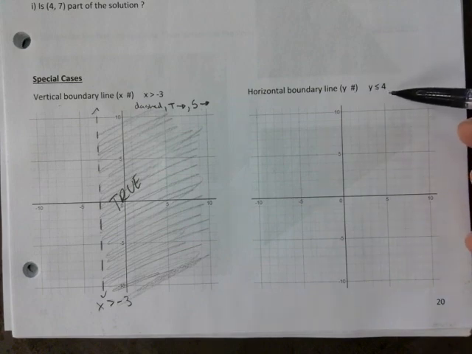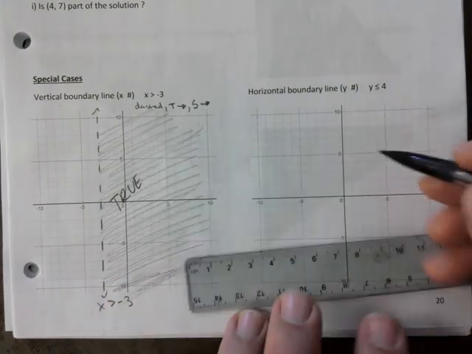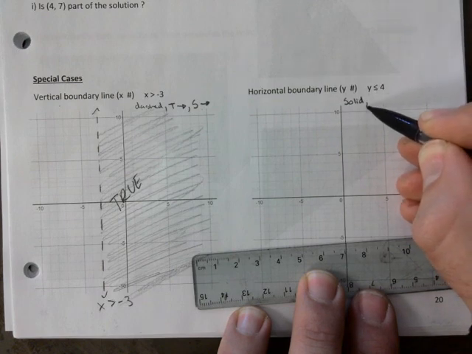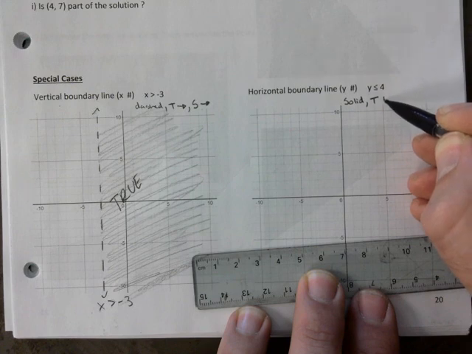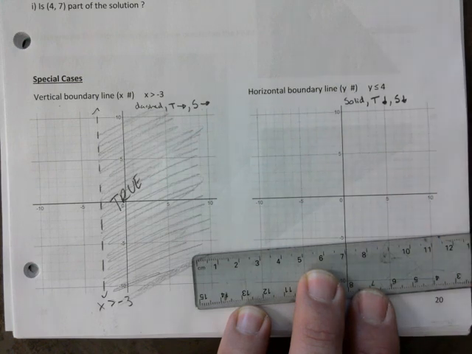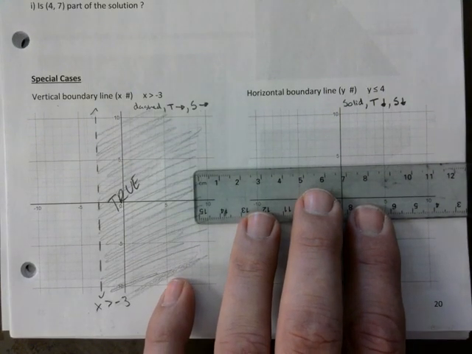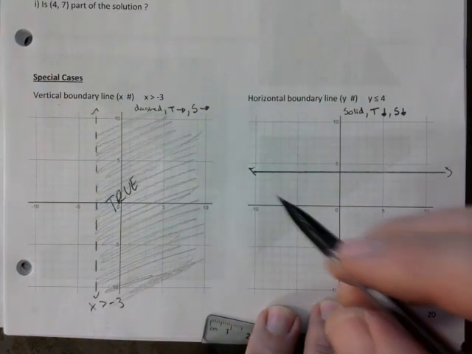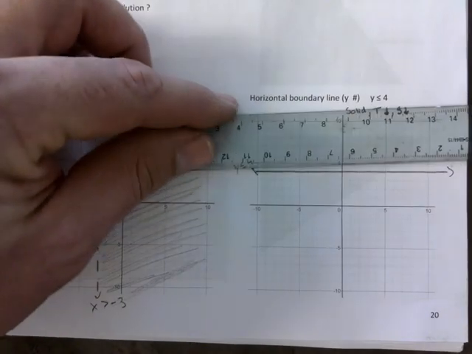If you see just y and a number, no x, that's going to be a horizontal line. And is this going to be solid, right? Because it has that equal sign, solid. True region is, it's less than, it's actually below. We're going to shade below. So we go and find that. It's going to be a solid line through 4. Y is less than or equal to 4. So we shade everything.